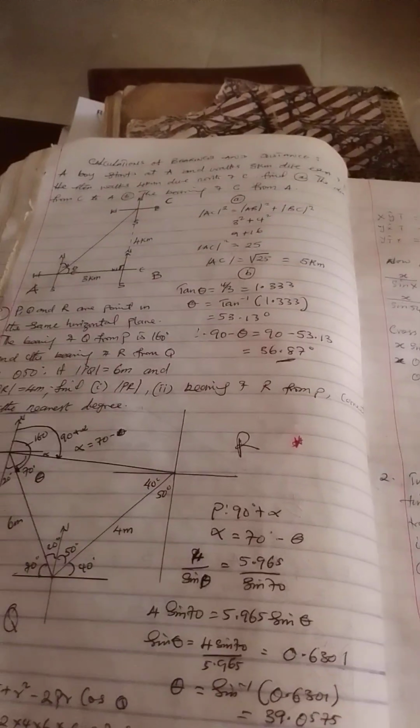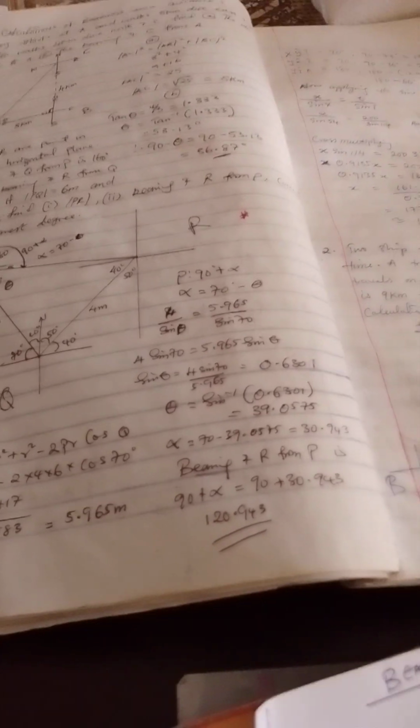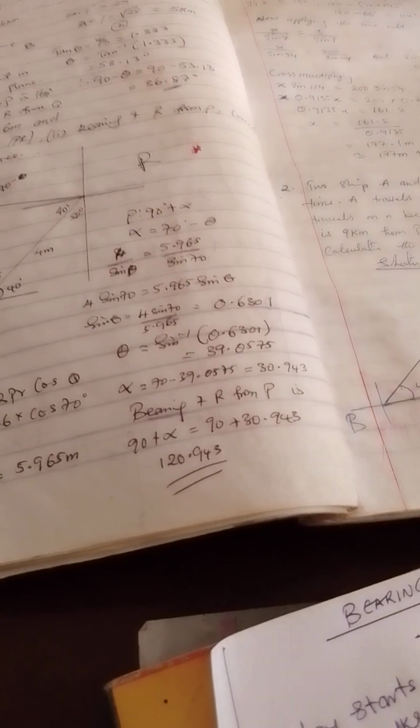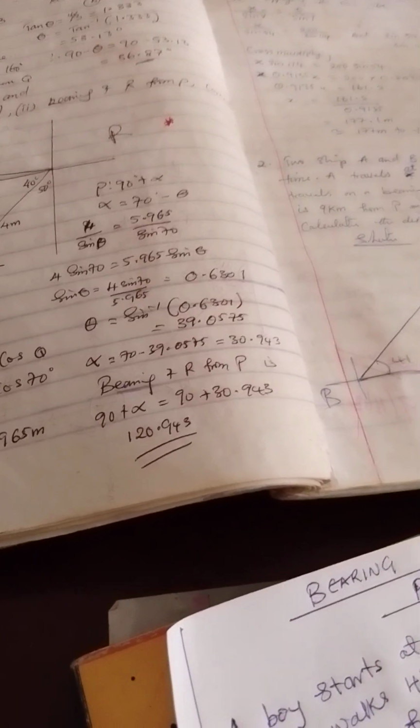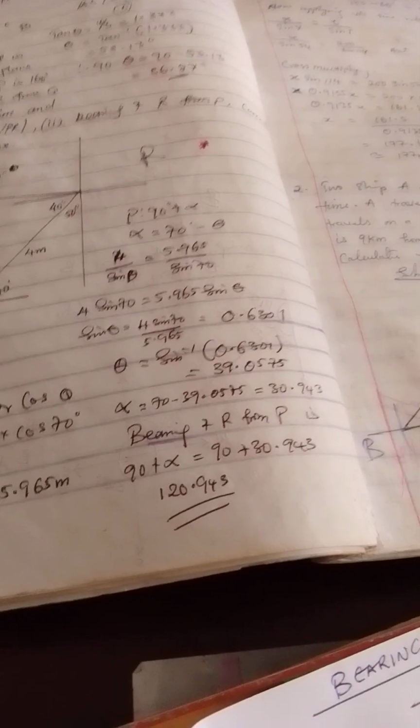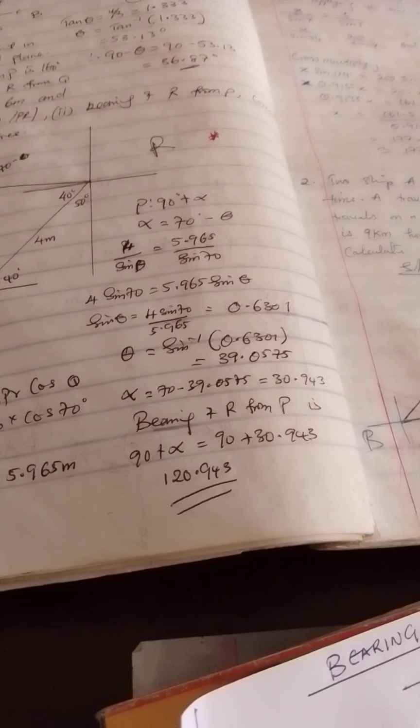We are going to continue where we stopped about bearing and distance. And today we shall be looking at a higher example of this bearing and distance. If you're following my video, you will understand where we are coming from, and I would like us to follow so that we'll get this done immediately.